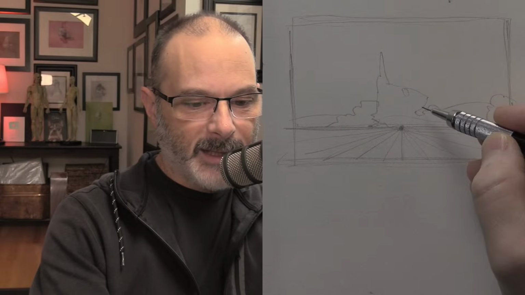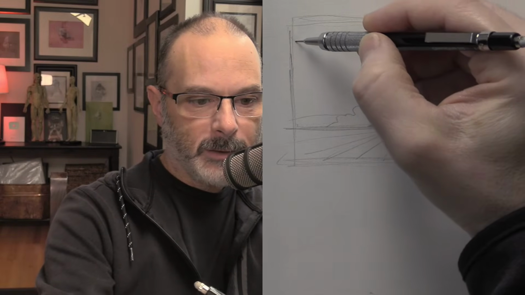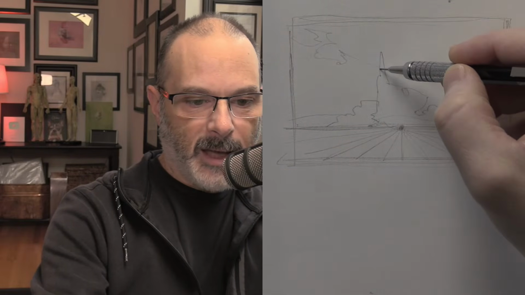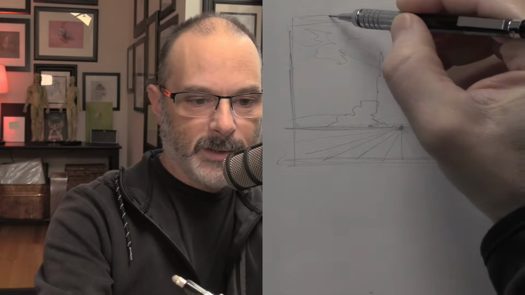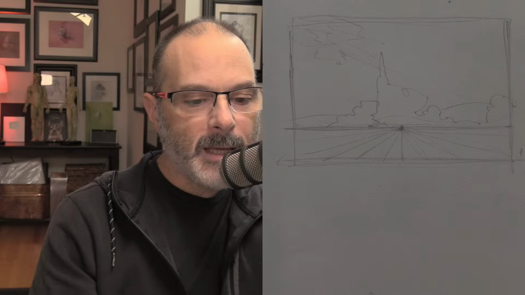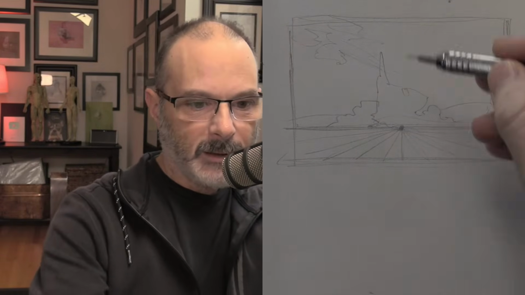Okay, so next steps could be a stylized cloud that is also going towards the horizon line. I don't know if I love what I did there, but I'm going to leave it right now.